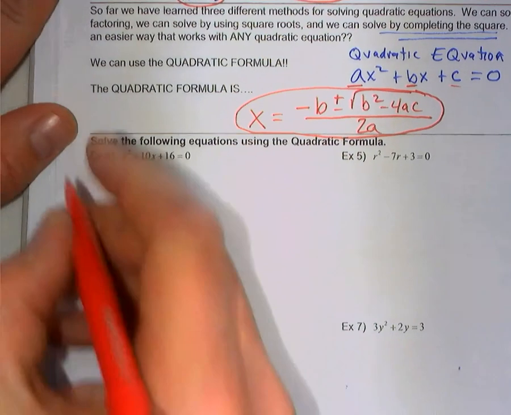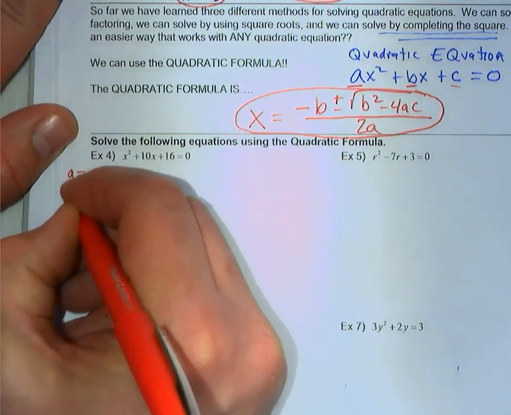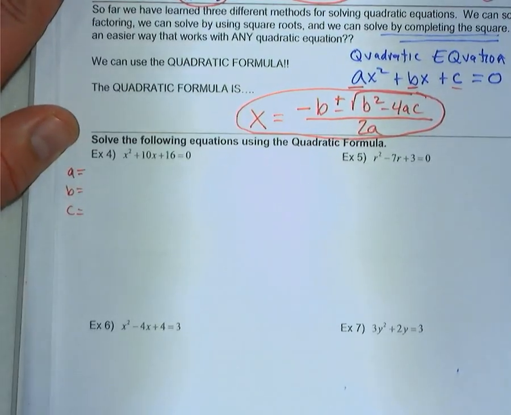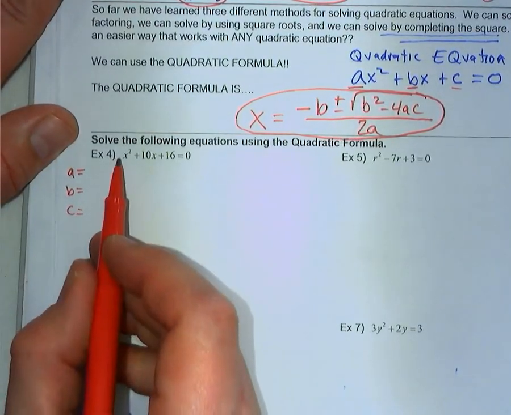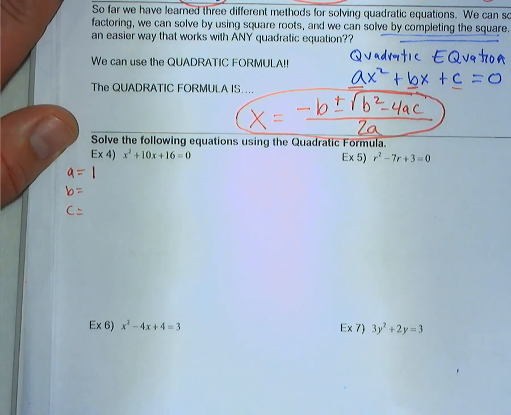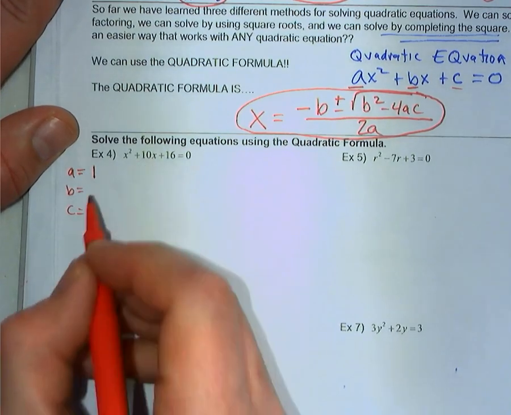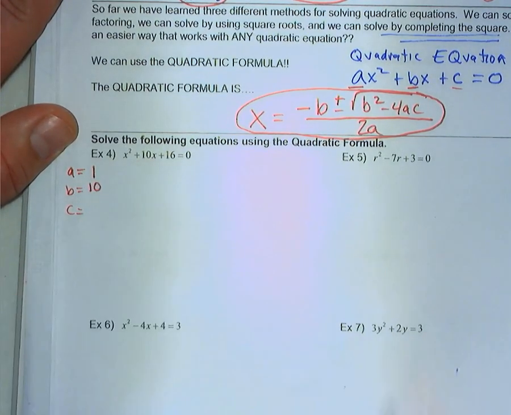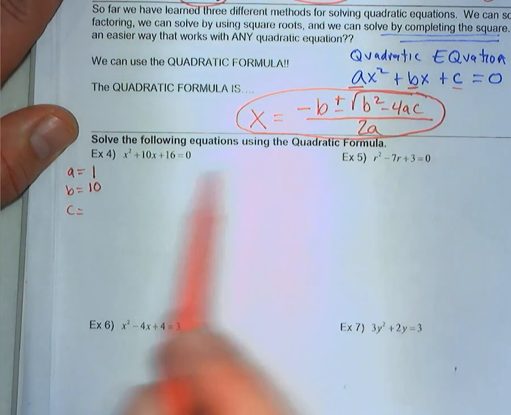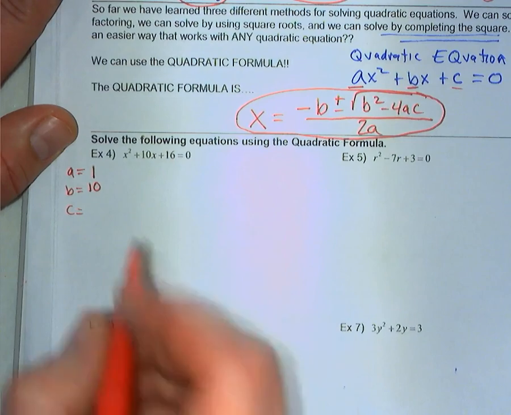Now, off to the side, I like to label A, B, and C. I would like to label the number in front of x squared, which is, I don't see anything. What's there? Just a 1. That's like 1x squared. 1s are invisible, right? I've got 10x, so B is 10, the number in front of x. And then C is our constant, the guy all by himself. That's 16.